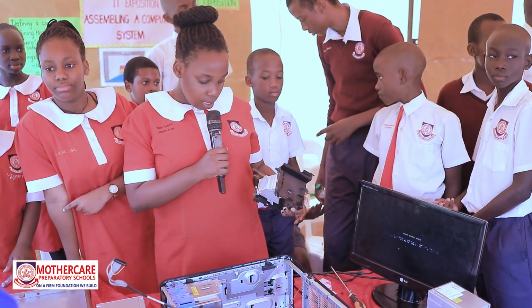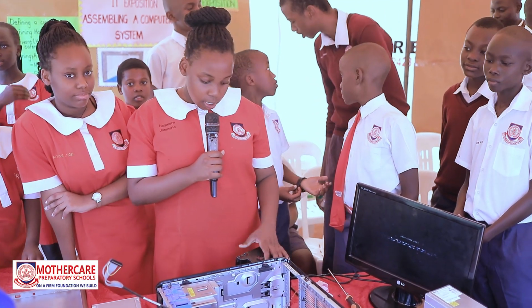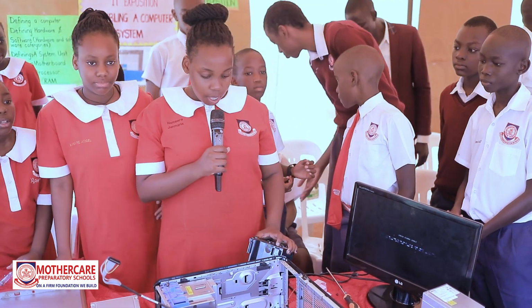The heat sink pump is also the processor. Since our computer system uses electricity, it generates heat.